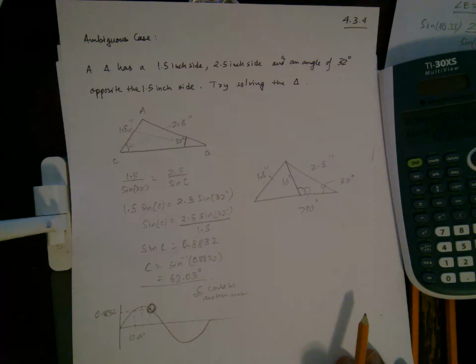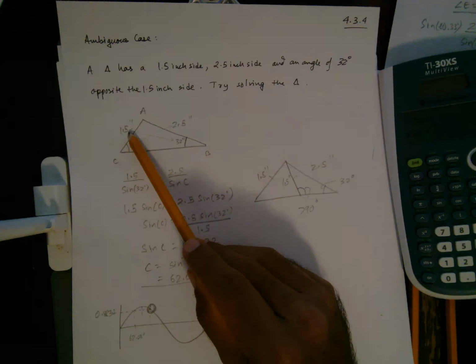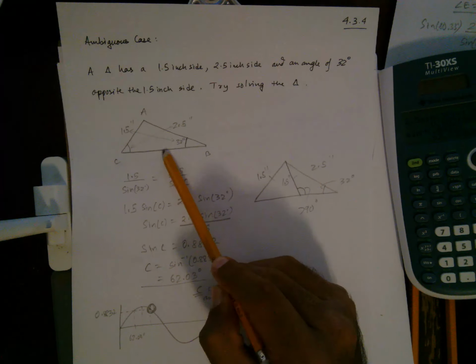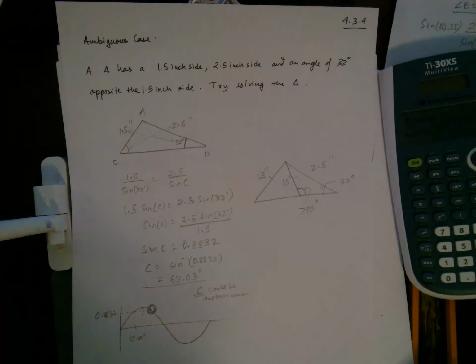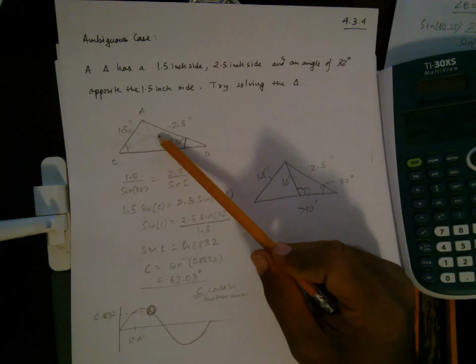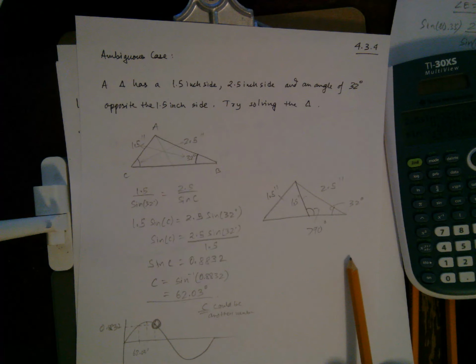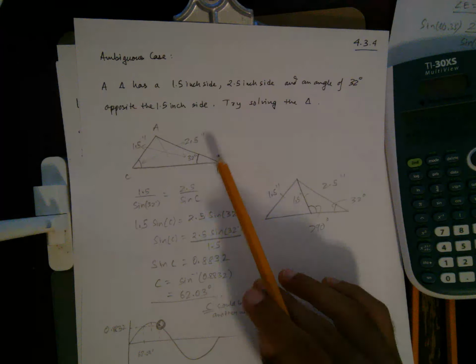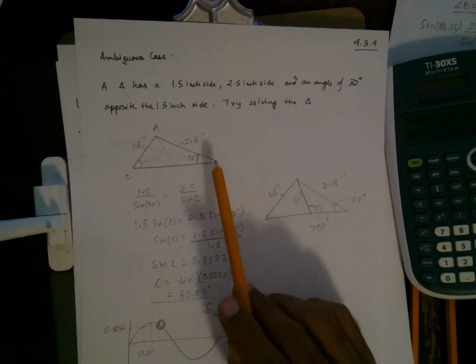Now, the ambiguous case is possible when this side length is small enough that you can fit another one here. It's beyond the scope of this course to talk about how you can check for that, but you still need to be aware of the possibility that this can happen. One of the worksheet problems asks you to make another example of your own.